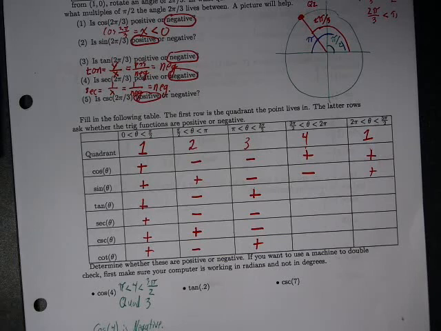Same thing, let's do 0.2. Let's try to decide if the tangent of 0.2 is positive or negative, without using a machine. Is 0.2 between 0 and pi over 2? Yeah, because 0.2 is bigger than 0, but it's not much bigger than 0. Pi over 2 is like 1.5, that's way bigger.